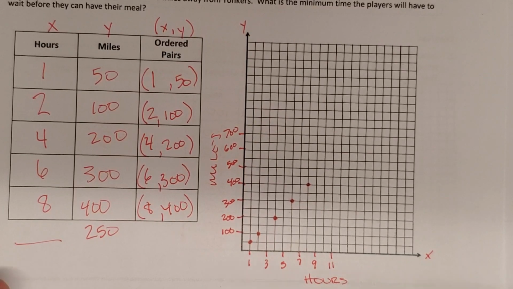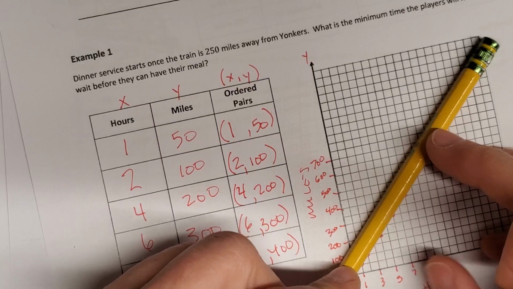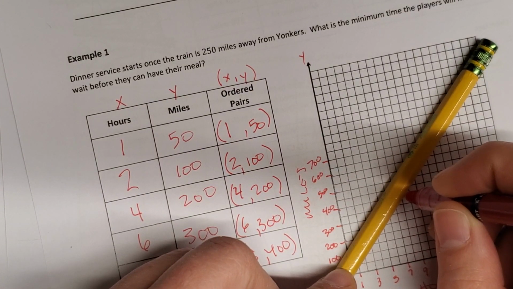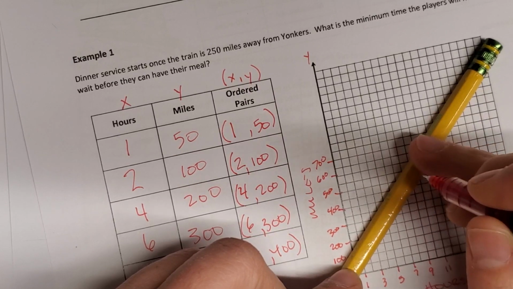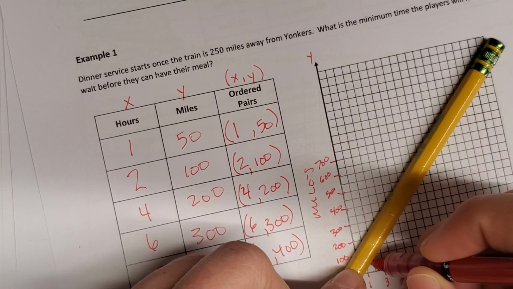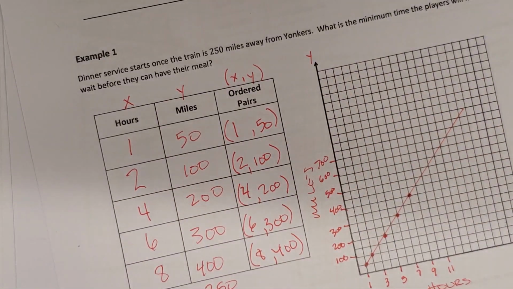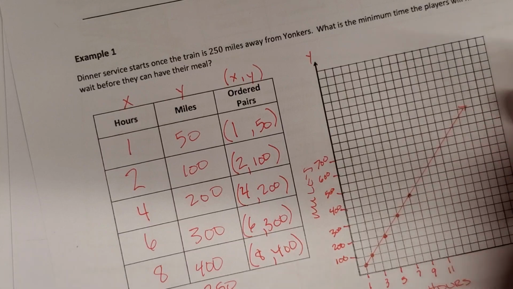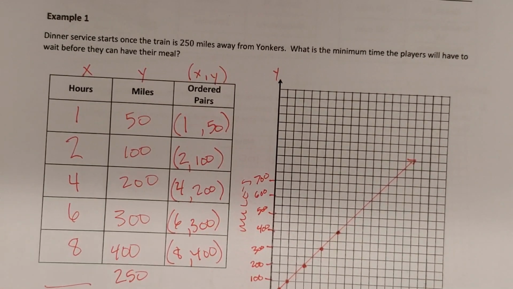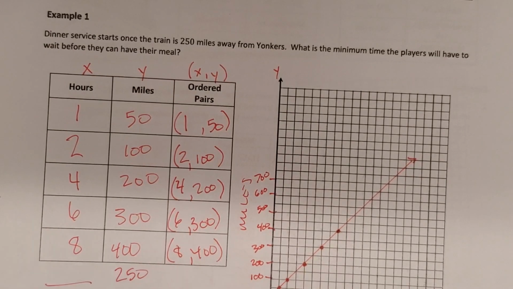I need a straight edge. We're going to connect these in as straight a line as possible. I mean, if you have a ruler, that's cool. Use that. I'm just going to use this pencil. Do the best I can with what I have. Well, that's pretty close. Okay, we've connected them, and then see how I extended it out? You'll see. Okay, so we've got 250 miles.